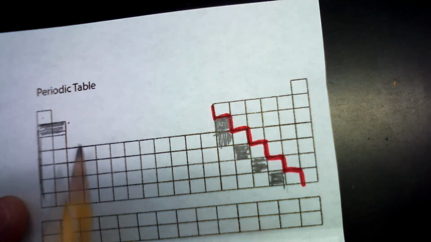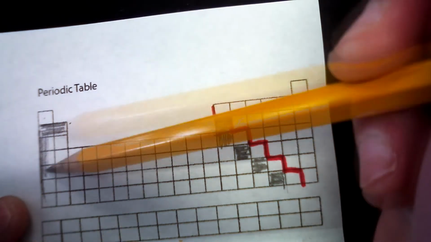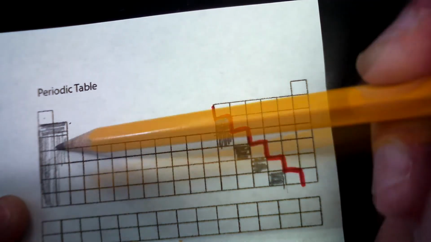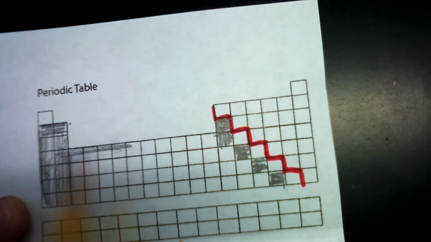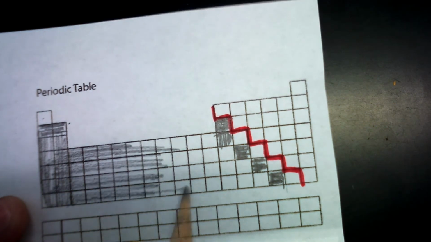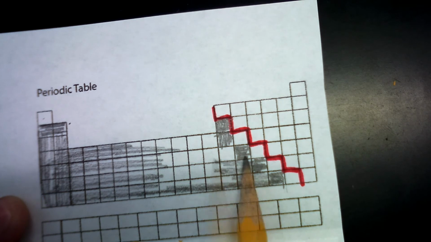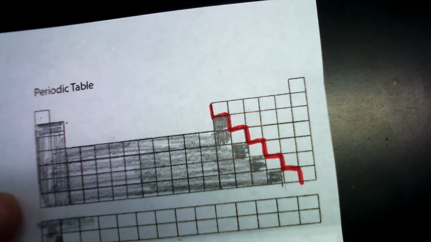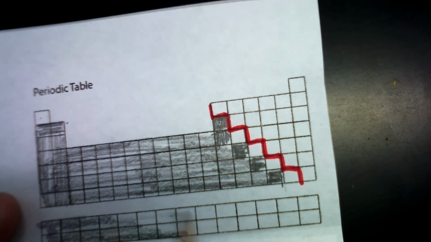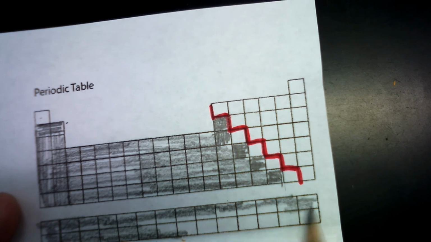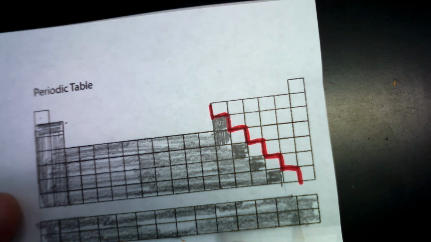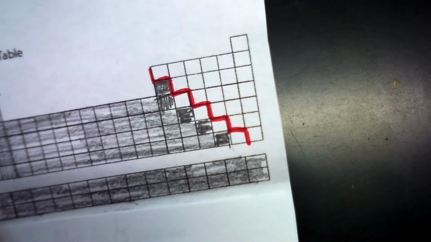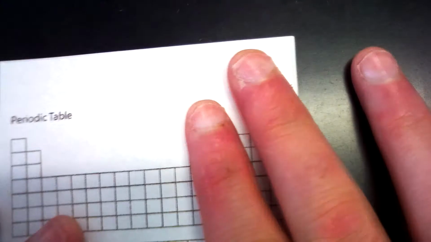Now that I have the edges, I'm just going to go ahead and shade the whole section in. If you want to do it with a color, you can, but you don't have to. And I'm also going to shade this section down here. These are all metals. Alright, so we got metals done. Set that aside. Do the same thing for non-metals.